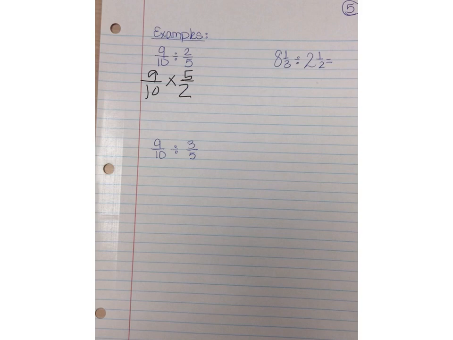Can I cross reduce? Nope. So, wait. Yes, we can. Sorry. I'm sleeping. Got to keep your eye on me all the time. 5 goes into 10 twice. Okay, so we have 9 over 4. And when I change that into a mixed number, it becomes 2 1/4.